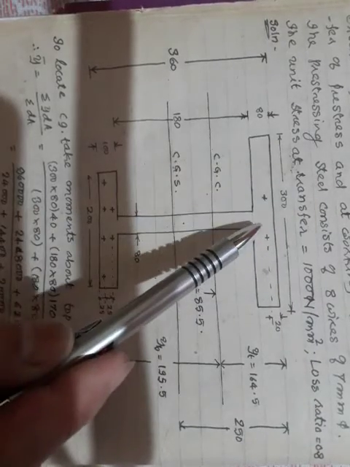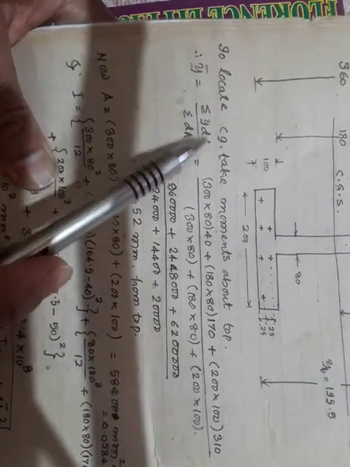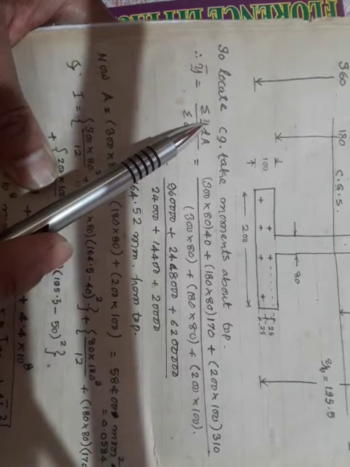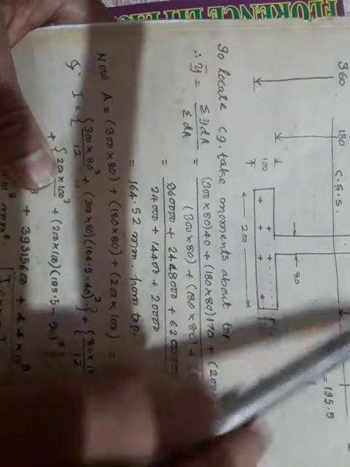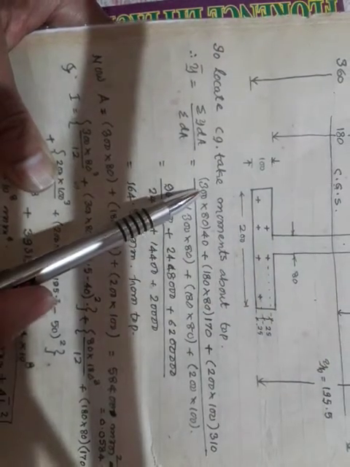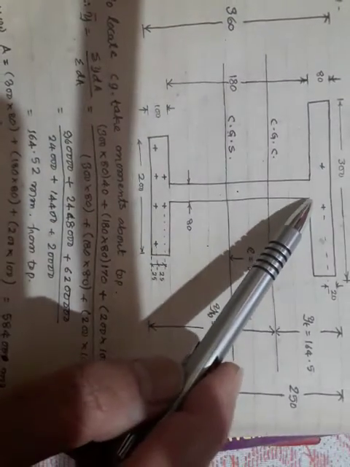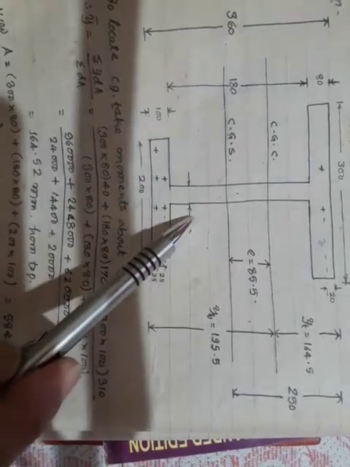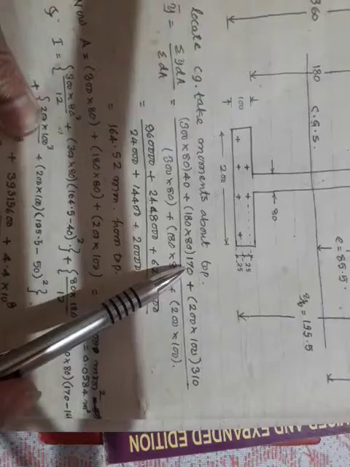I am taking the moment of this area about the top. dA means area, and y is the lever arm. Sigma means the summation of all these areas. So 300 into 80 into 40 mm, plus, now I come to this area. It is 180 mm into 80 mm, the area, into its lever arm.